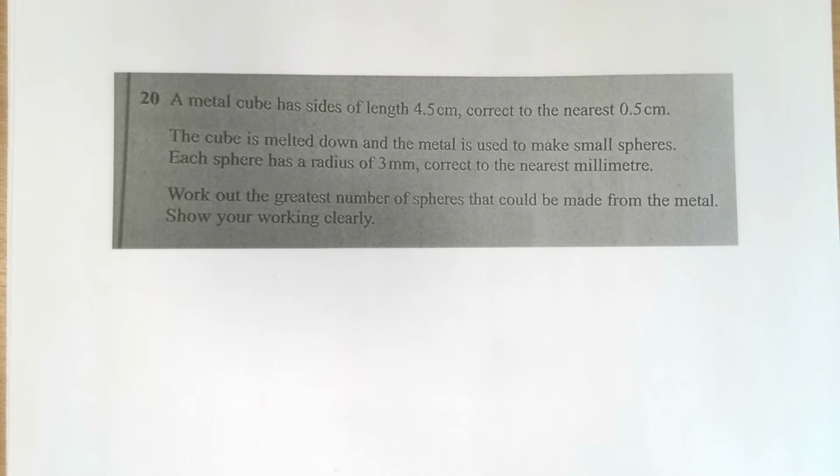I had a special request from one of my IGCSE candidates with this exam question. Let's get straight to it. I'll read it out for you.